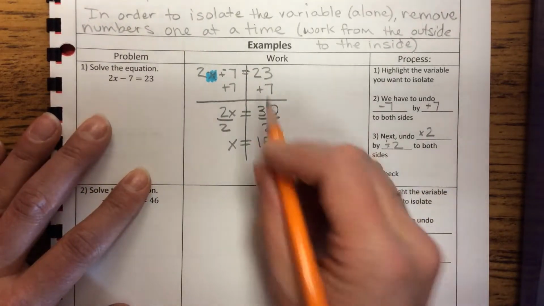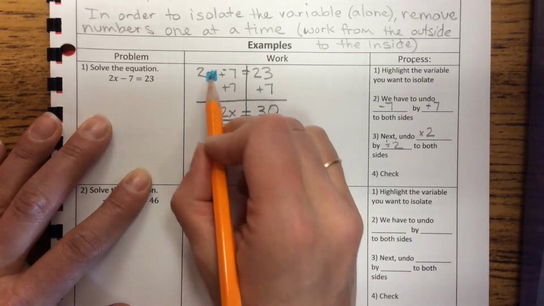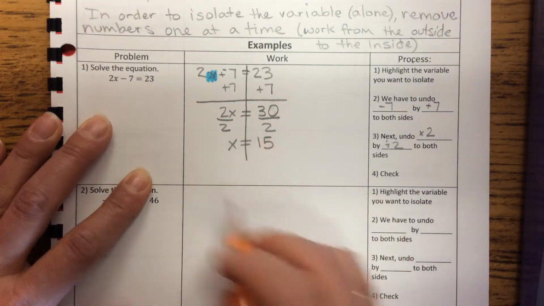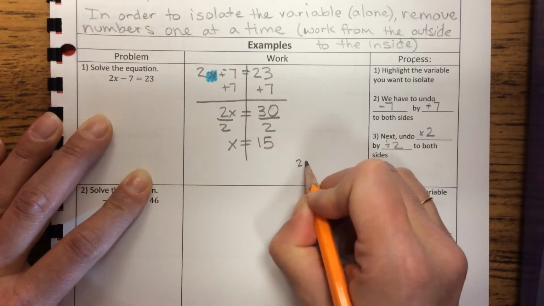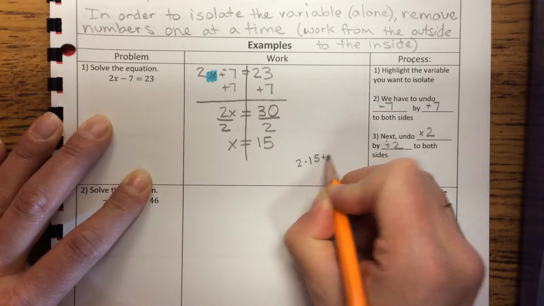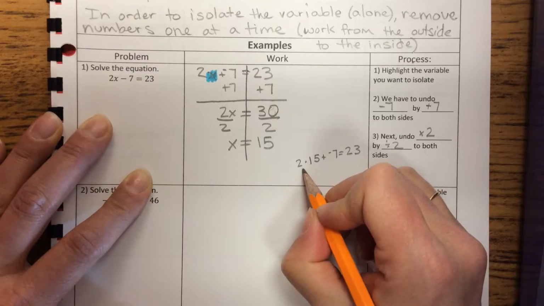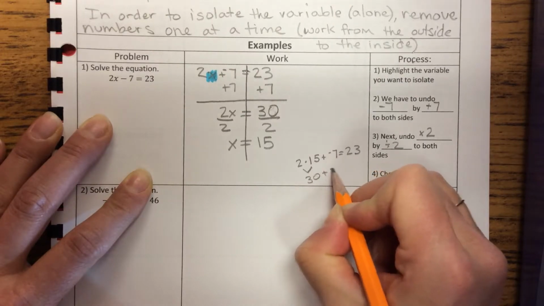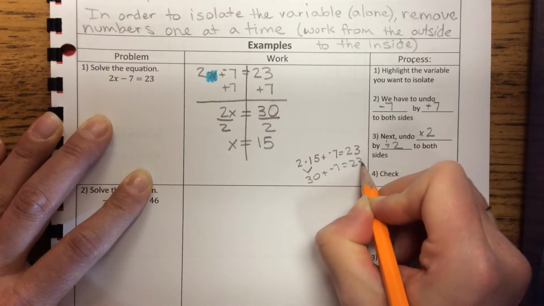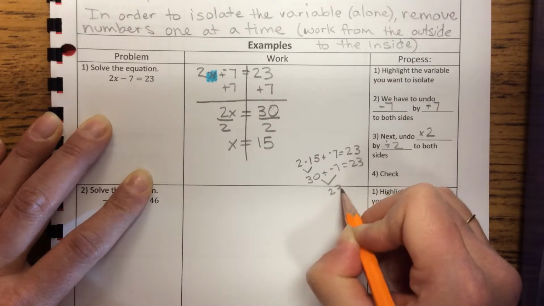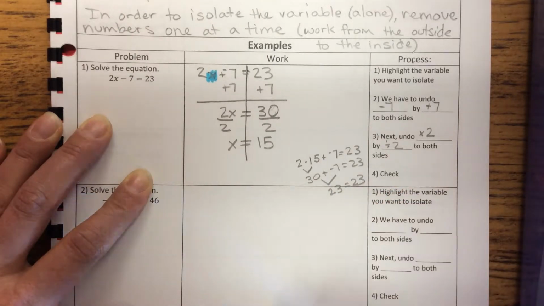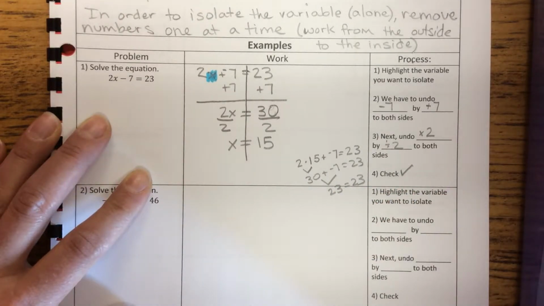To do that, all I need to do is rewrite my problem, but instead of the variable, I'm going to put my answer. So it would look like 2 times 15 plus negative 7 equals 23. Then I can use my order of operations to see if that works out. And 23 equals 23, so I know that's correct.